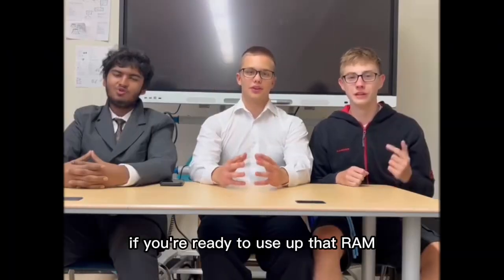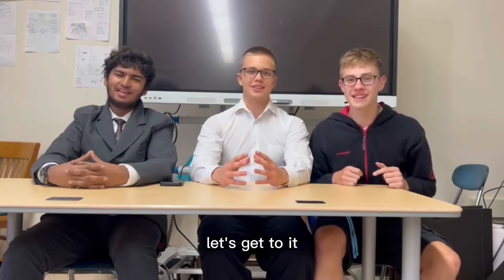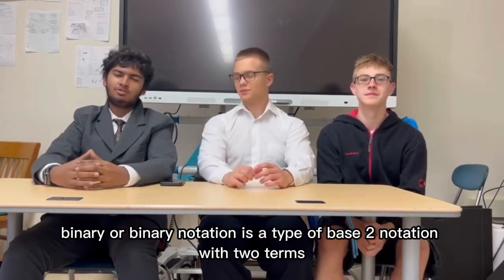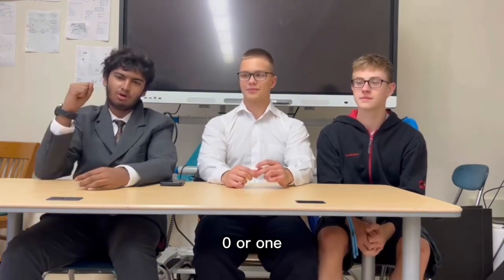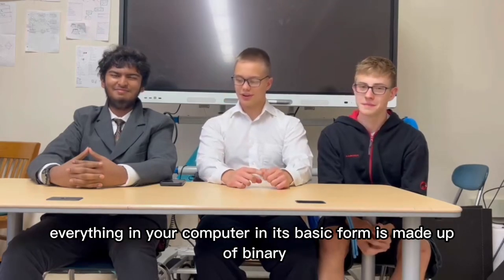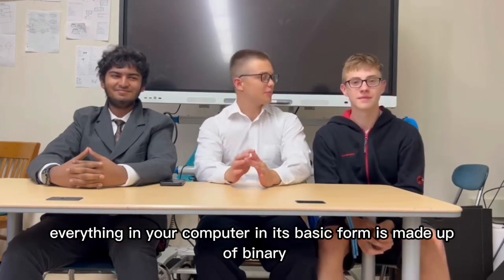If you're ready to use up that RAM, let's get to it. Binary, or binary notation, is a type of base 2 notation with two terms, 0 or 1. You see, Adam, everything in your computer, in its basic form, is made up of binary.